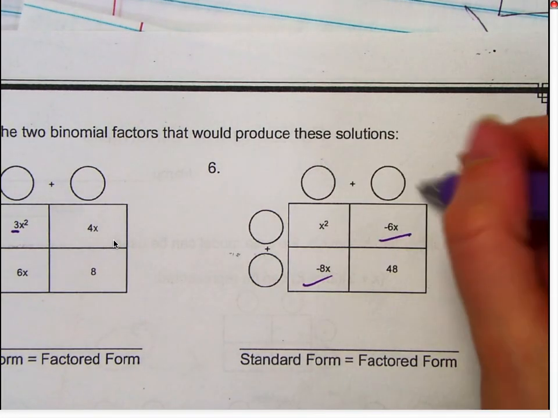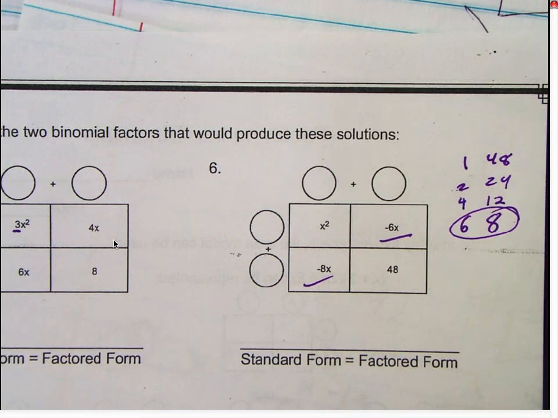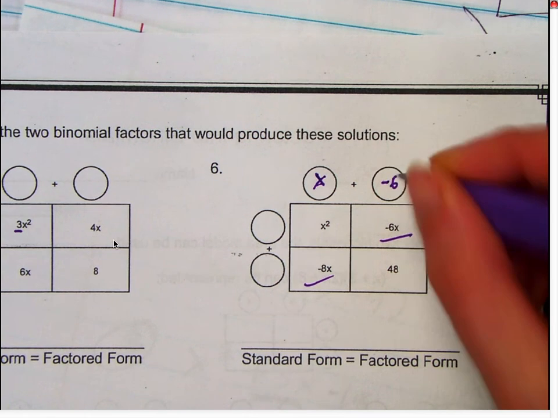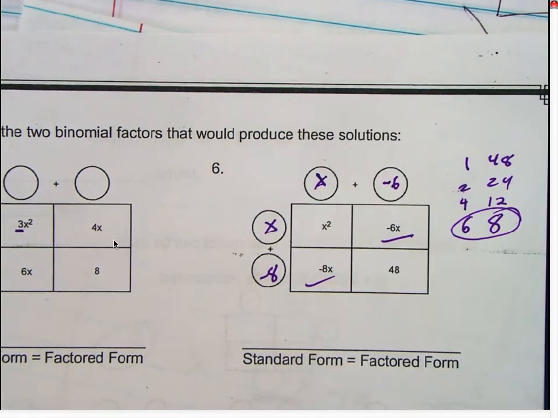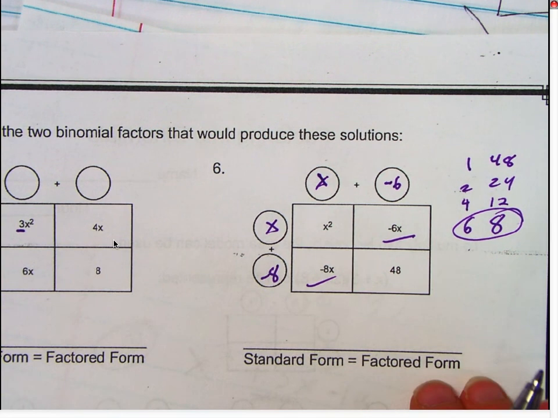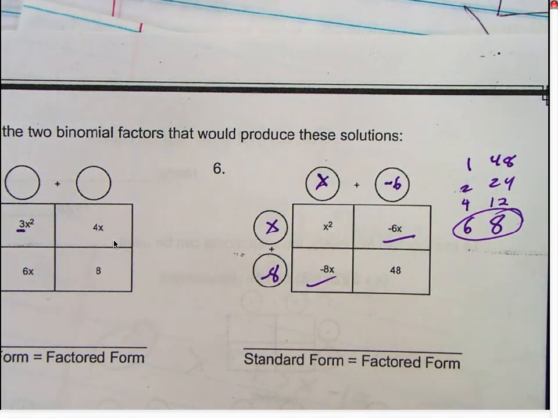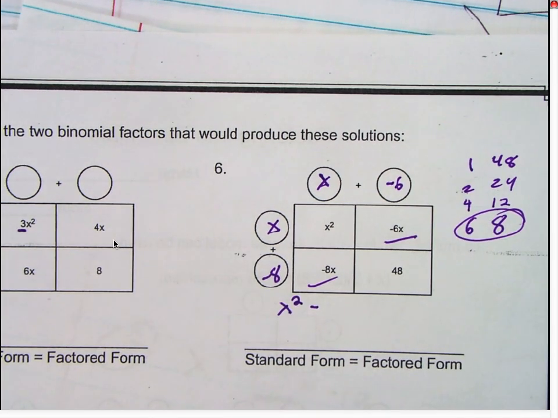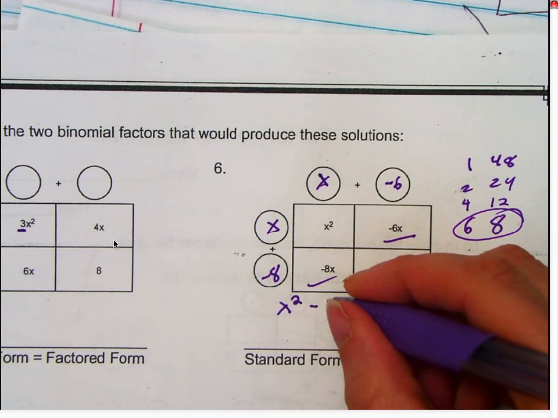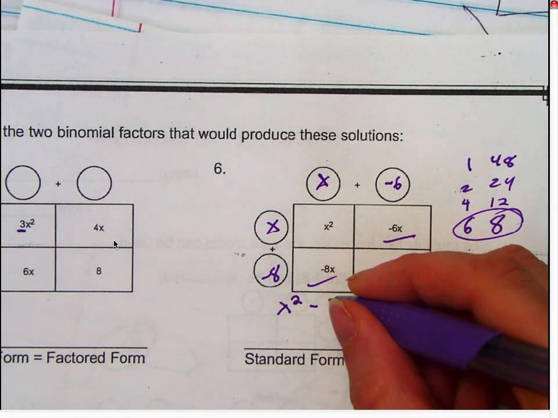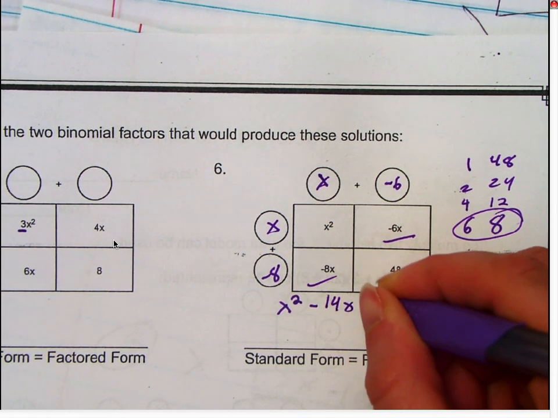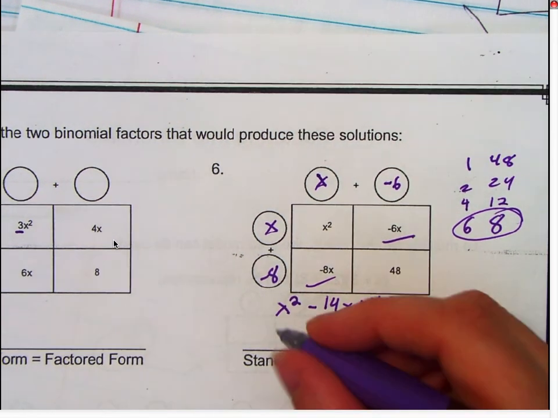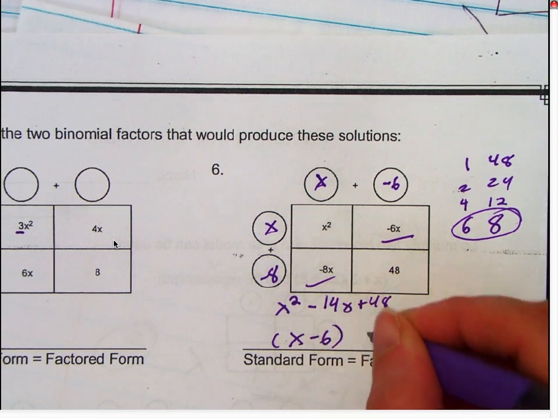So we know here on the outside, we're going to have x and negative 6 and x and negative 8. So we're going to write down the standard form and then the factored form for these. My standard form is going to be x squared minus 6x plus 8x, guys. 6x and 8x is 14x plus 48. Now we're going to do it in the factored form. That's those circles, which is x minus 6 and x minus 8.